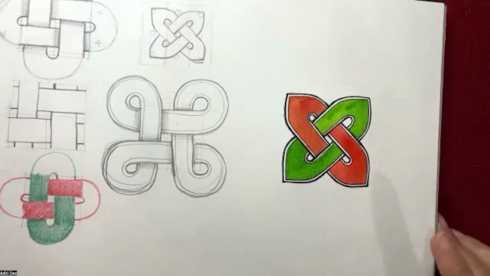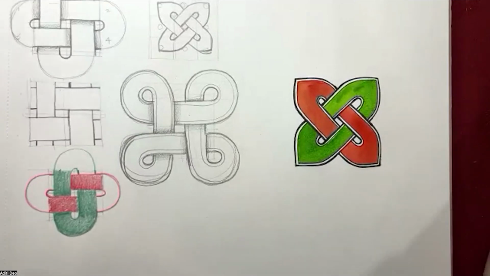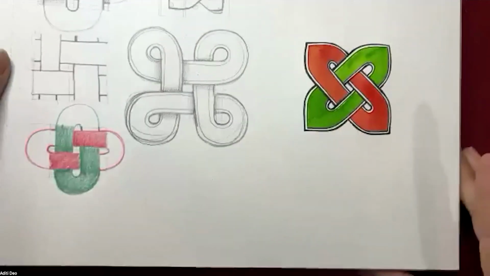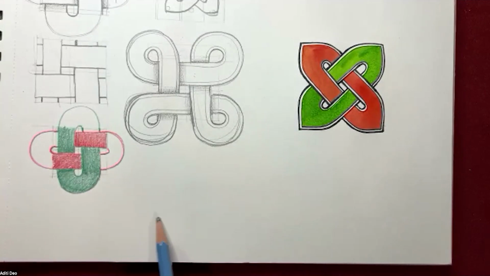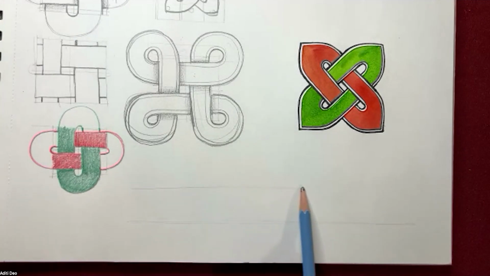And while this is drying, I'm going to make a label for this. These are called Celtic Knots. The spelling is C-E-L-T-I-C, Celtic.